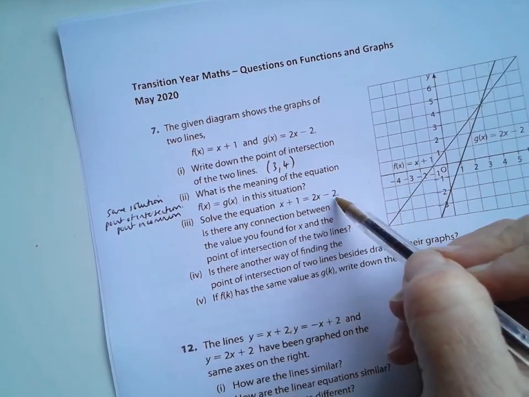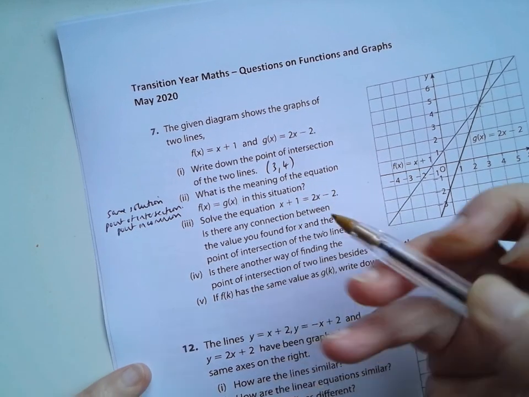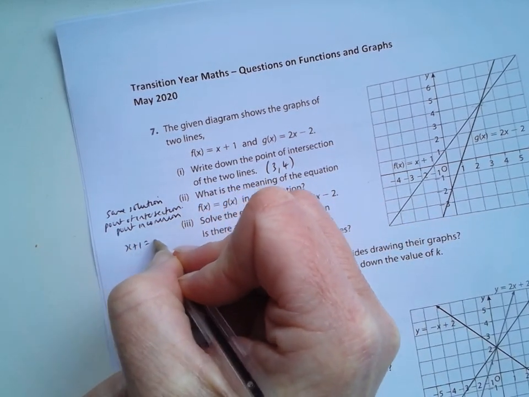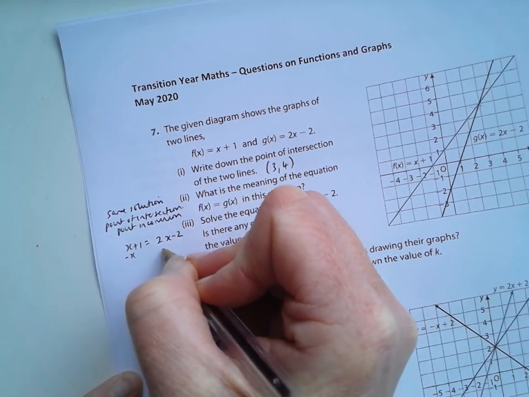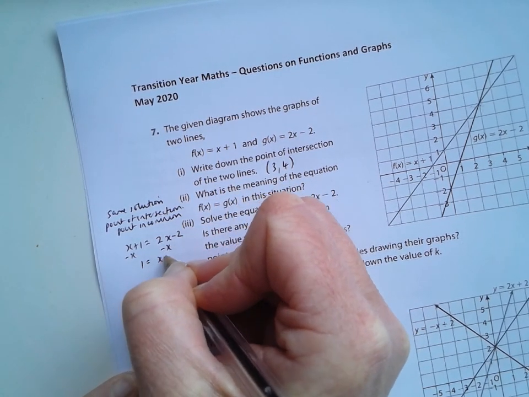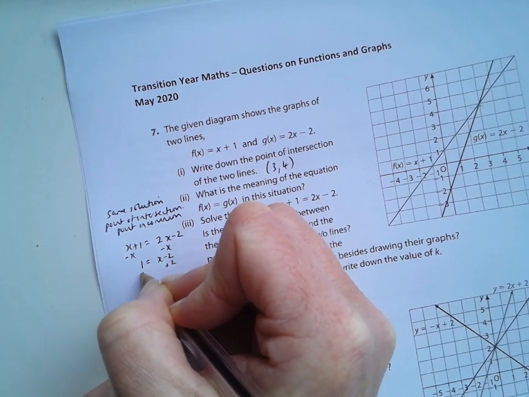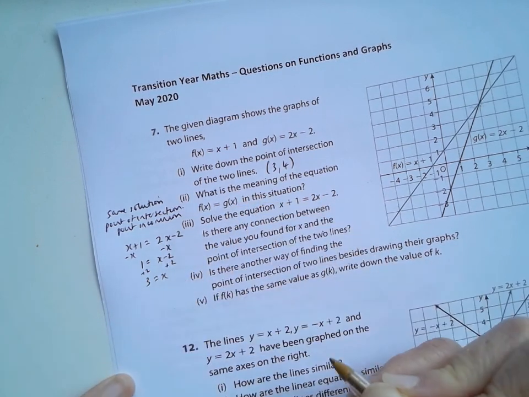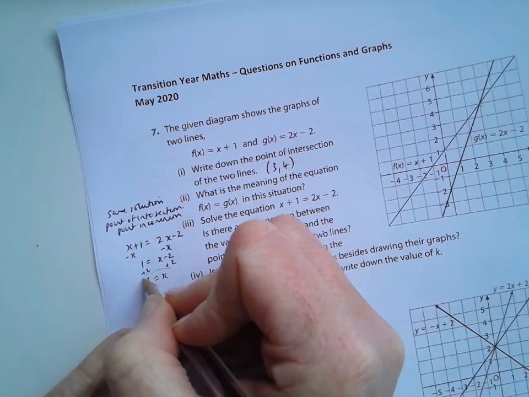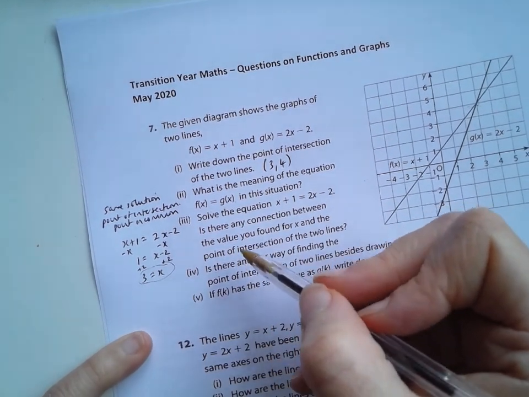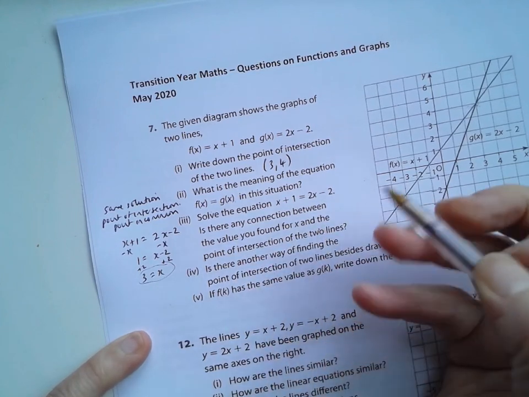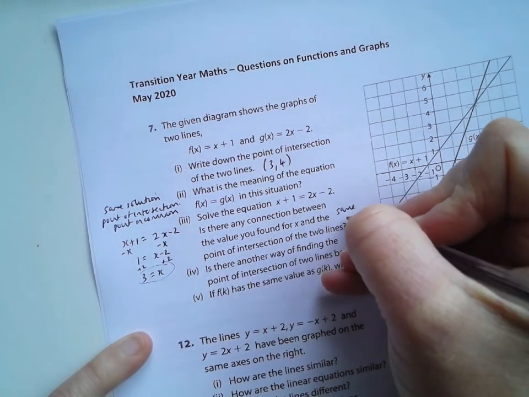Solve the equation x plus 1 equals 2x minus 2. So x plus 1 is equal to 2x minus 2. I'm going to subtract x from both sides, so 1 is equal to x minus 2, and add 2 to both sides, so x is equal to 3. So x is equal to 3 is the solution to that. Is there any connection between the value you found for x and the point of intersection? Yes, the same, x equals 3.